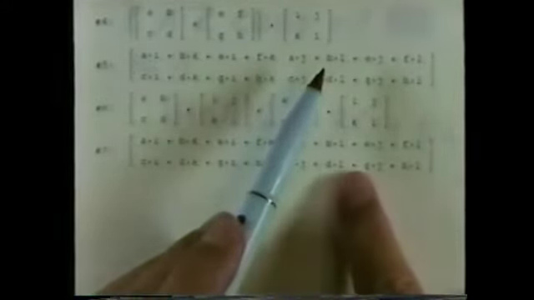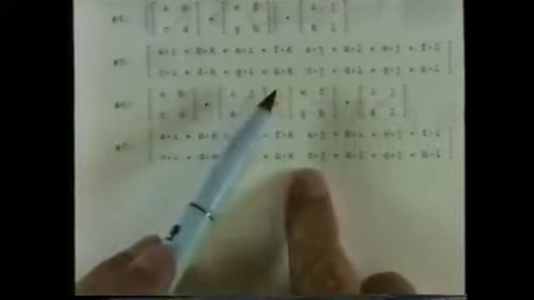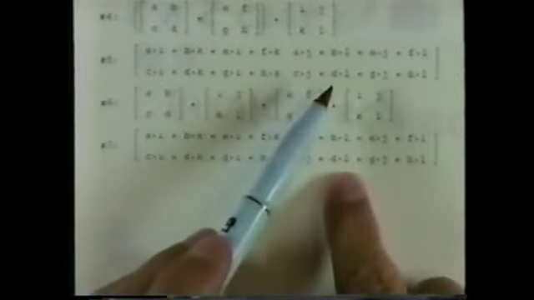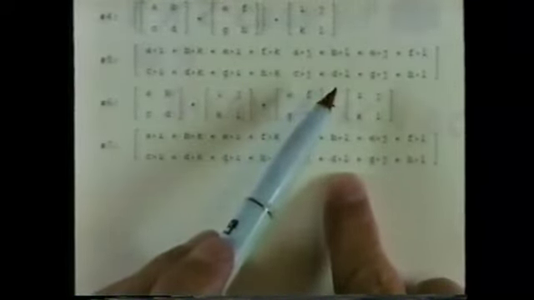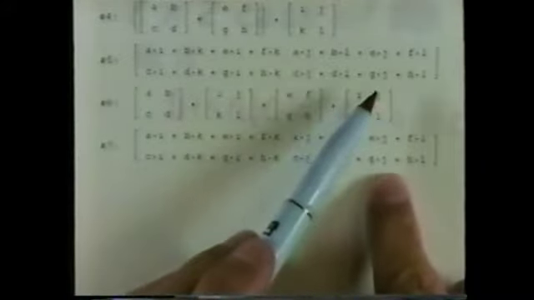AI, BK, EI, FK, AJ, BL, EJ, FL, CI, DK, GI, HK, CJ, DL, GJ, HL. They're all the same, except I think these were L's that I called I's. But anyway, we can see that they are identical. So Derive verified the 2 by 2 case for property 11.